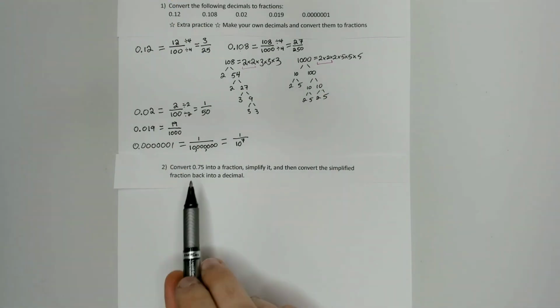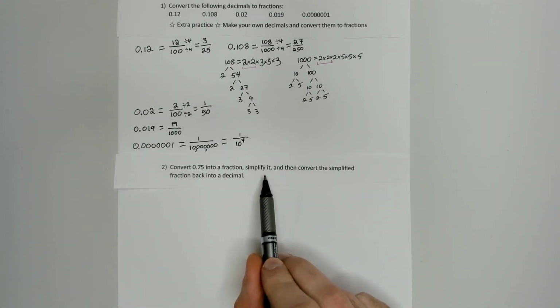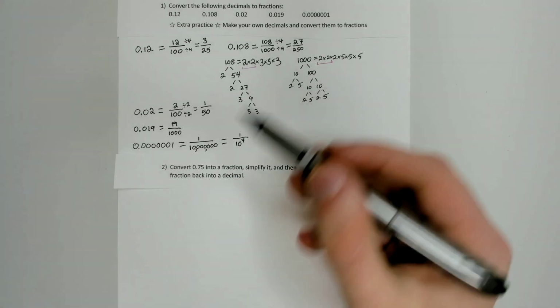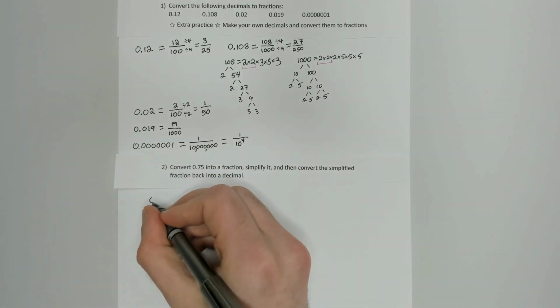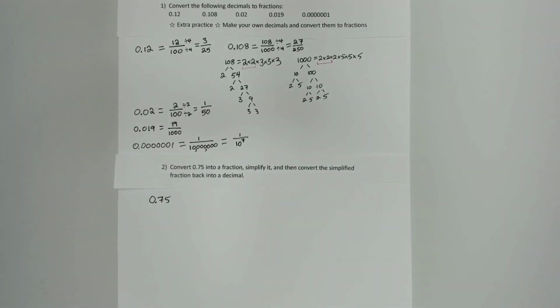All right, let's move on to question 2. All right, so question 2 asks us to convert 0.75 into a fraction and simplify it, and then convert that simplified fraction back into a decimal. Well, this is nothing different than question 1 so far when we are converting 0.75 into a fraction and then simplifying it. That's just doing what question 1 was asking us to do.